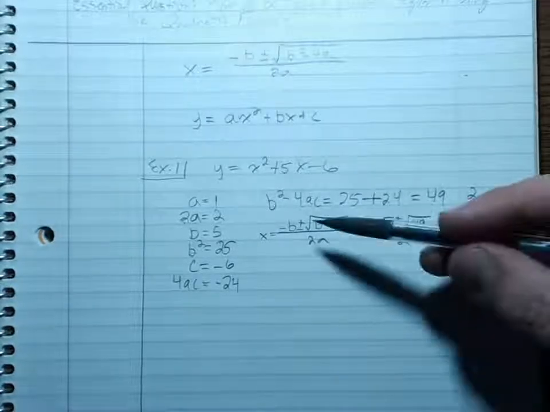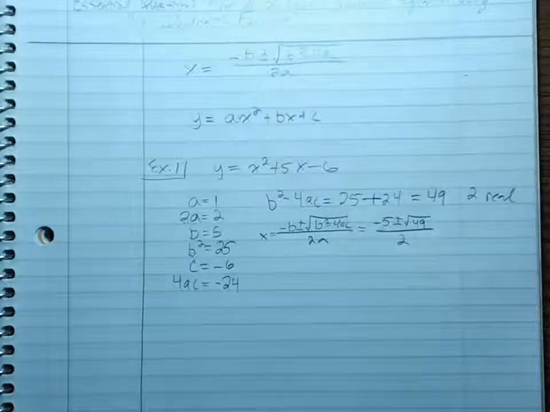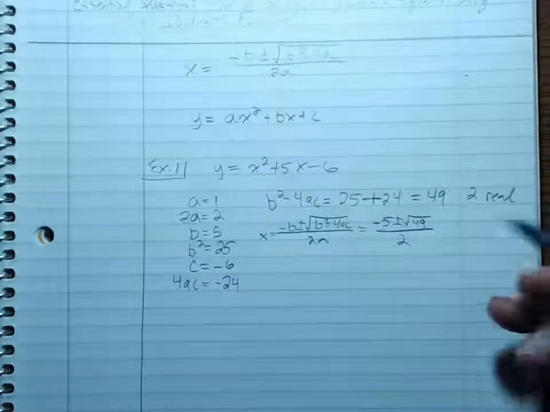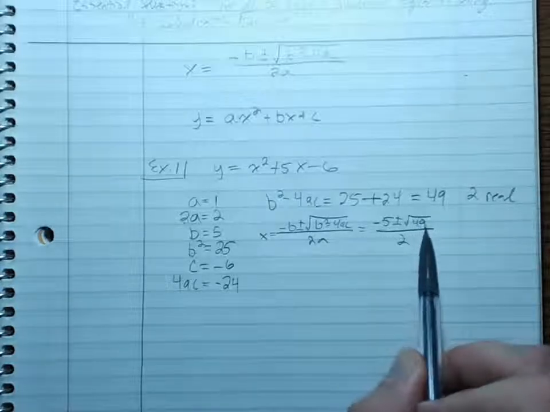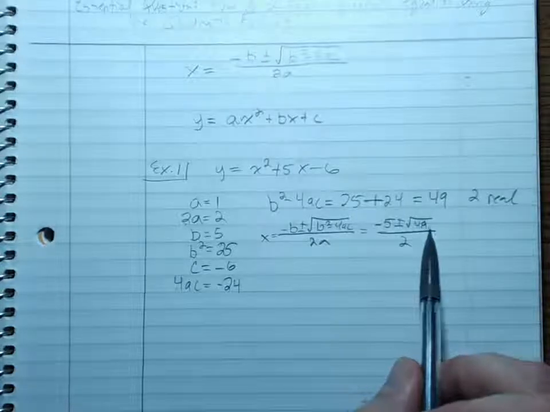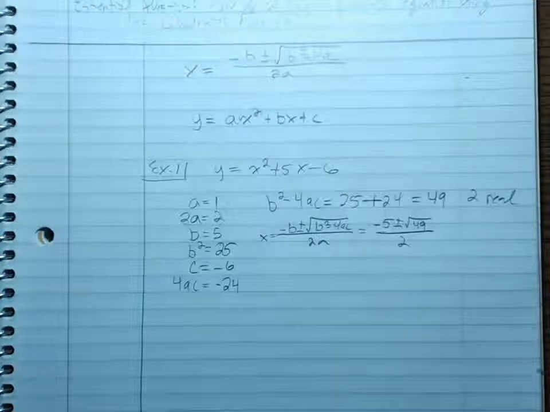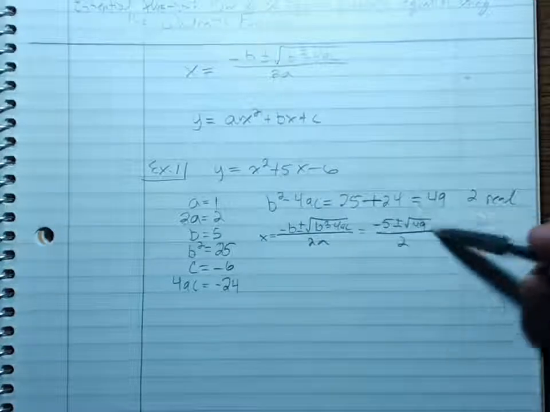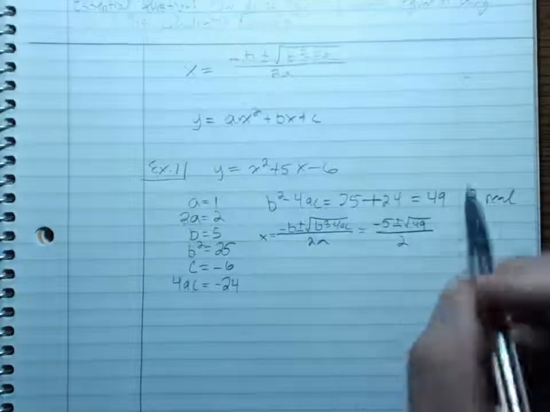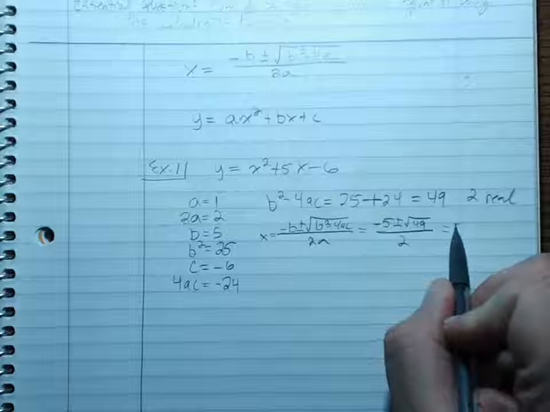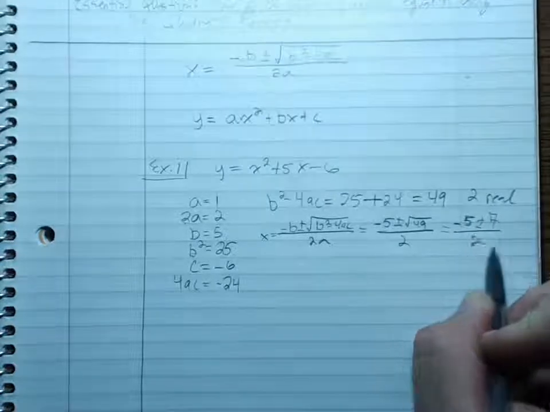So what I've done is I've substituted a bunch of stuff, and I managed to do a little simplifying as we've been working through here, so that my work is already partially done for me. The next thing I would do is square root this number. Most of the problems I give you, you'll probably be able to take the square root no problem. So in this case, we can do that. In the cases that you can't, I'll probably just have you leave it like this. That way it's very accurate. In this case, though, we can square root 49, and that's going to be 7. So I have negative 5 plus or minus 7 over 2.